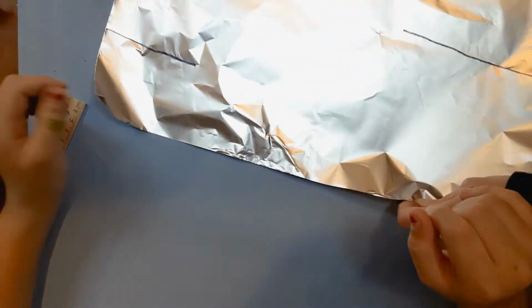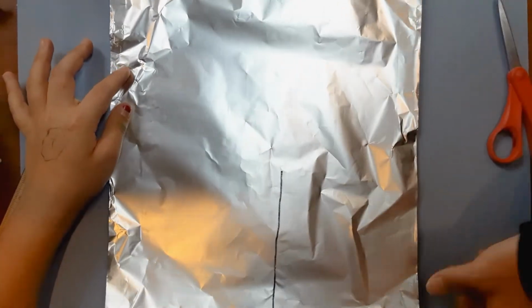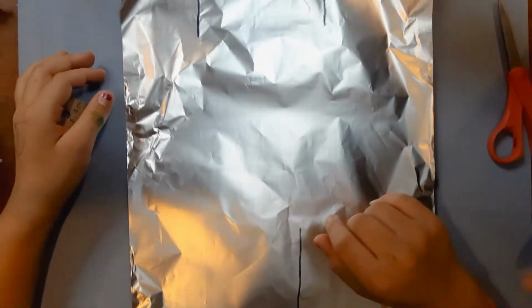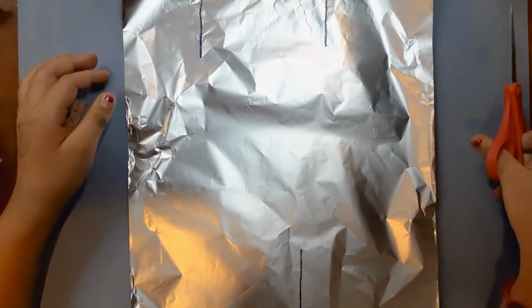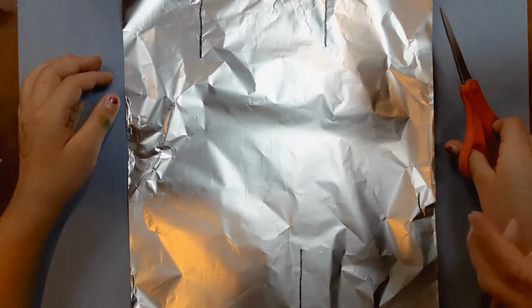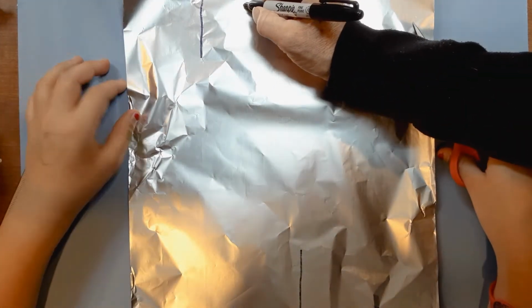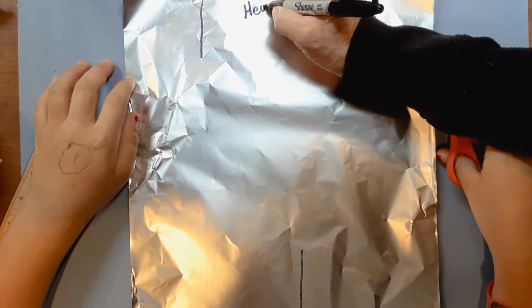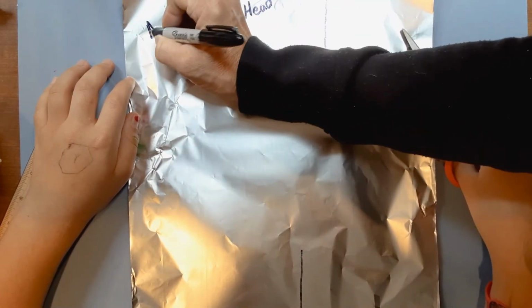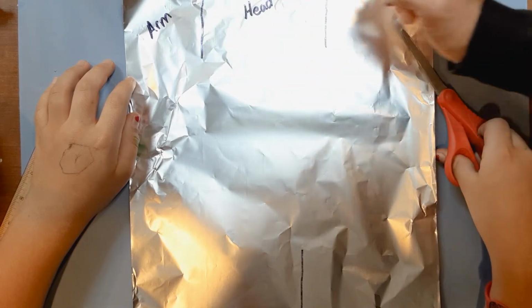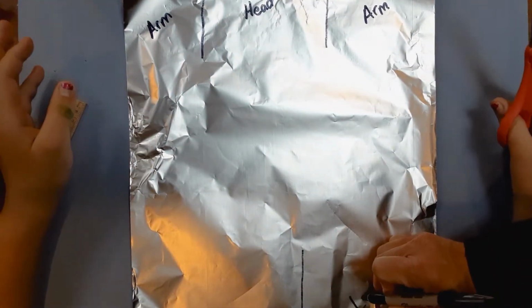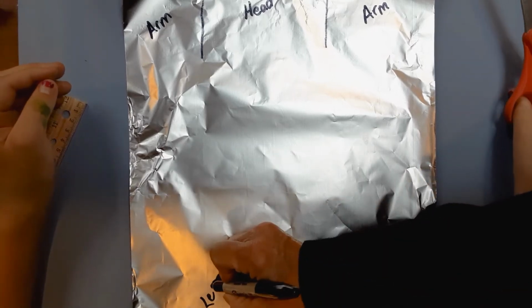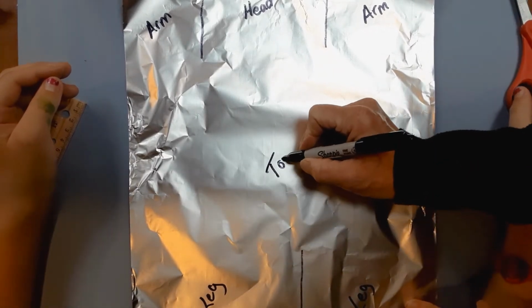Okay, let's turn our foil back around. Now, this part over here, this is going to be one arm. This is going to be a second arm. Let me label them for you, just so that we can kind of visualize it. This is going to be the head, arm, arm, leg, leg, and torso.